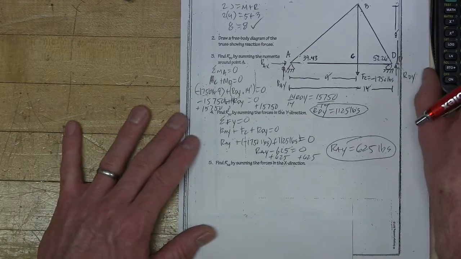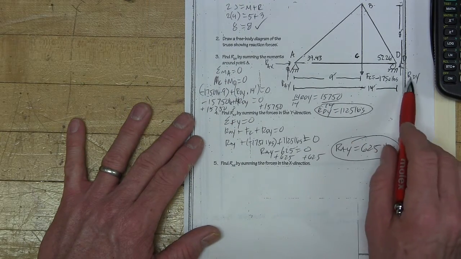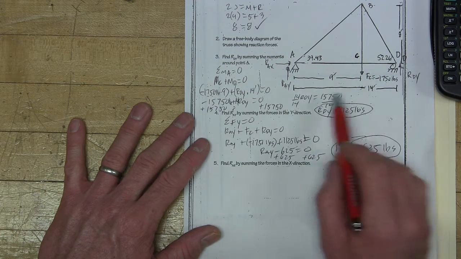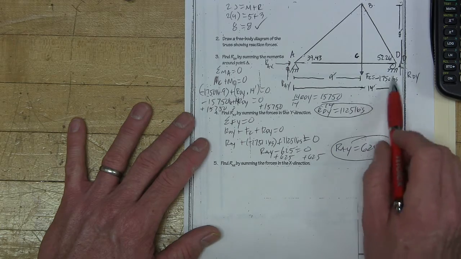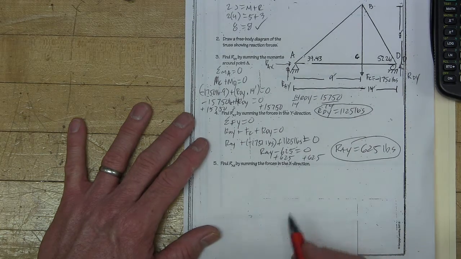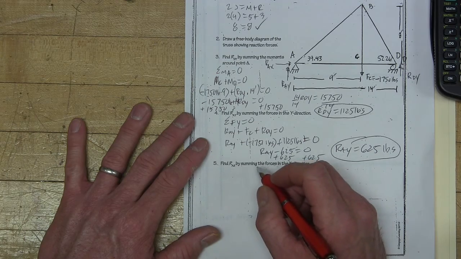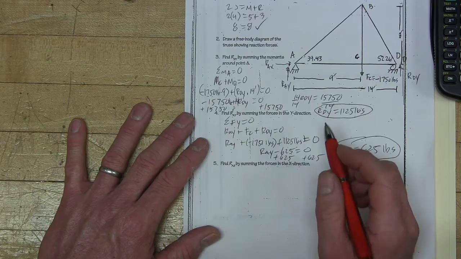Okay, the last thing we have to do, and that's to find our external forces. Now we know the reaction force at RDY, we know the reaction force at Ray, we know this other force that was given to us, the initial force, and the last thing that we have to solve for is the reaction force at A in the x, because we do have a reaction force in that A of x and we do need to know what it is.